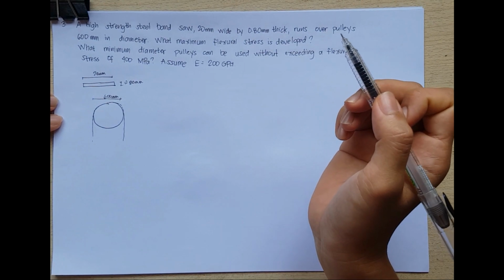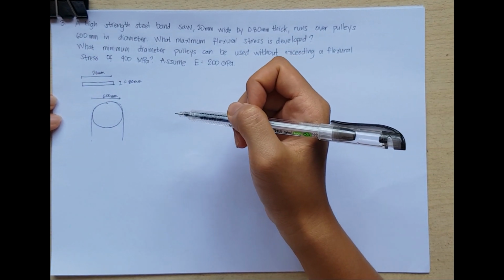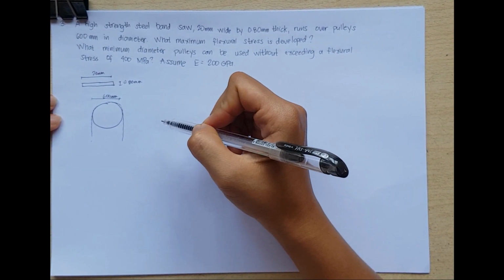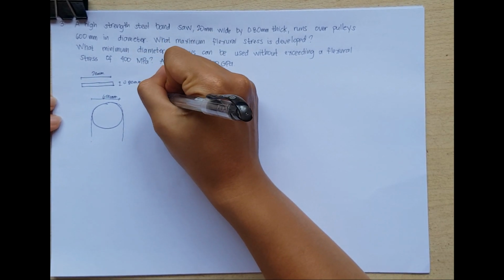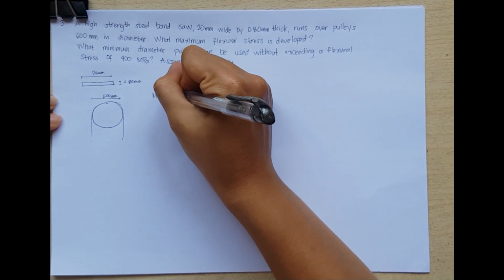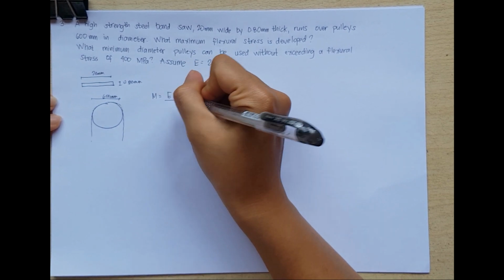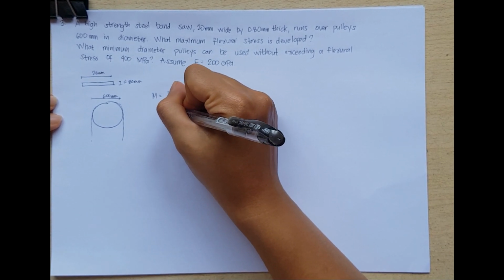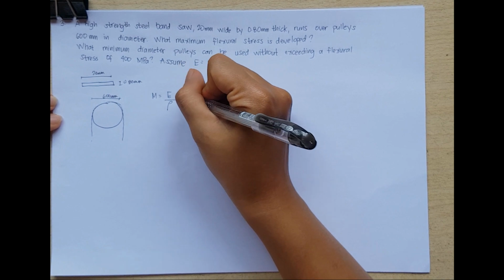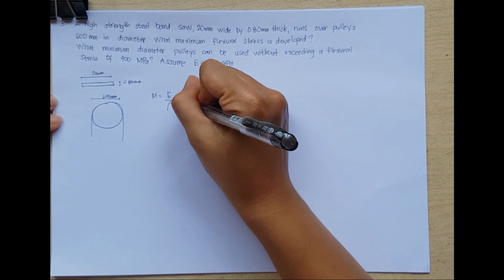So, how will we determine the moment of this kind of shape? We have a formula: the modulus of elasticity over rho, or the radius, equals the moment over the moment of inertia.